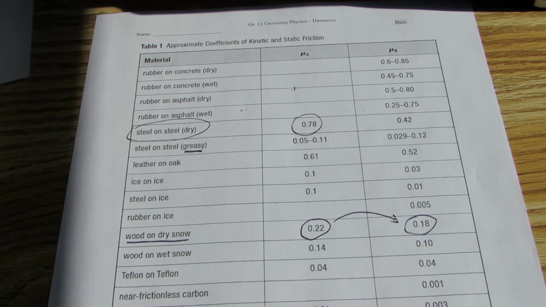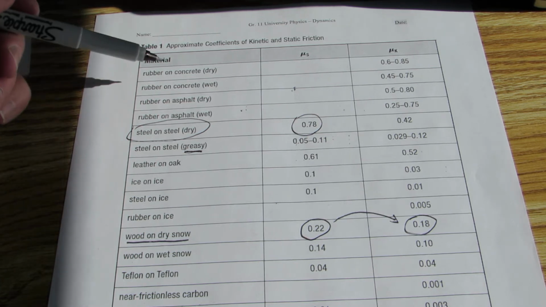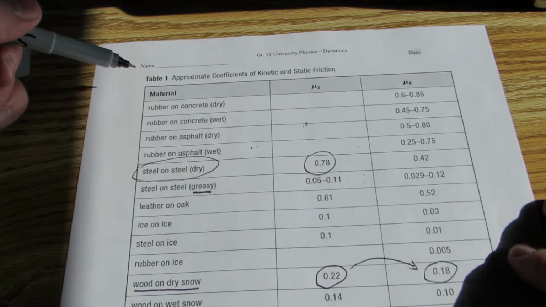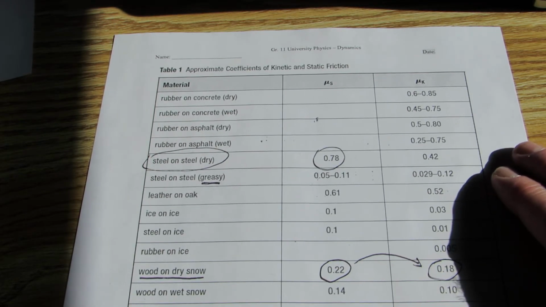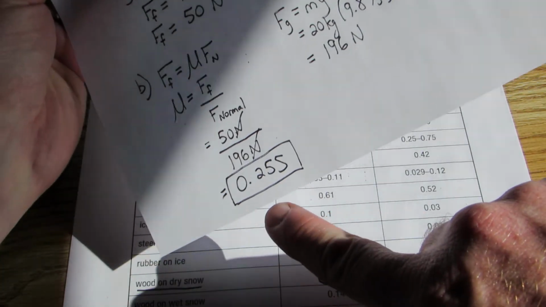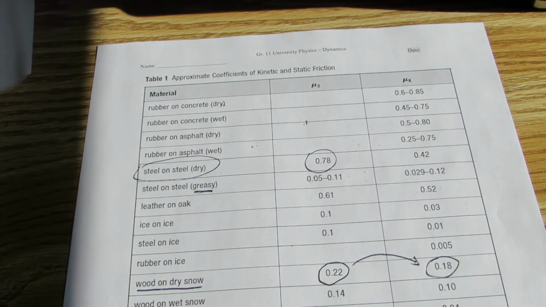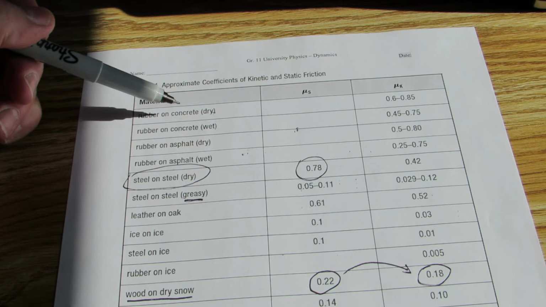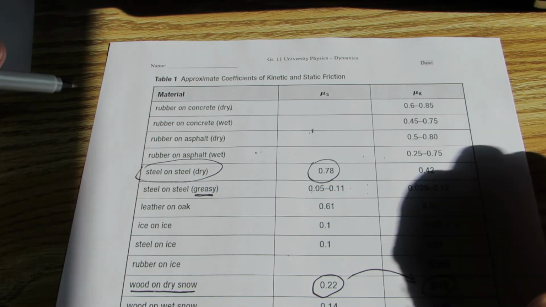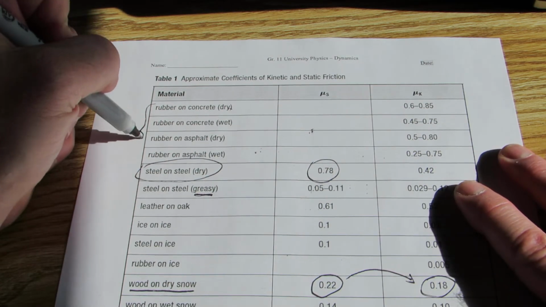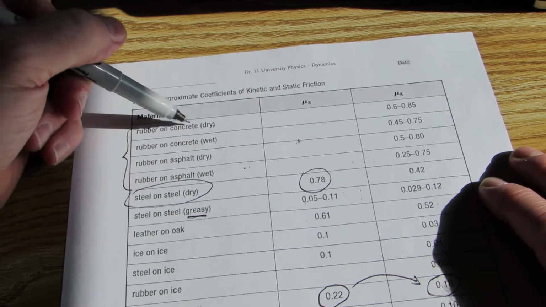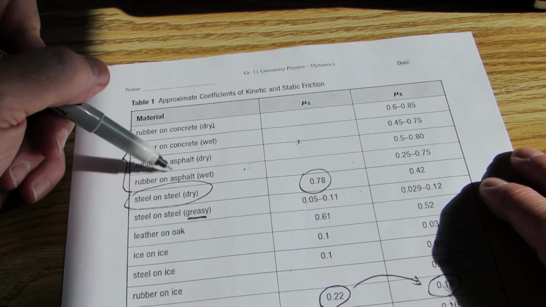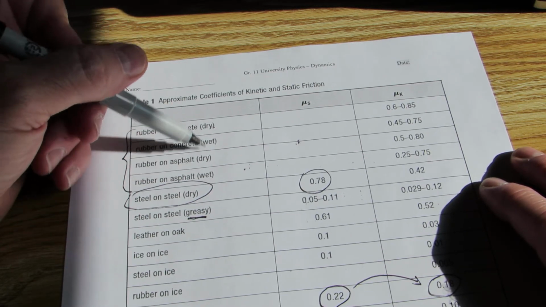I lost my place again, but I was about to say that now you can take that value of 0.255 that we had at the end of this calculation and cross-check it on a table of coefficients, because you know that the first material is rubber. So you can see up top here, there's a whole bunch of rubber possibilities. Rubber on concrete, rubber on asphalt, and then there's even conditions, dry and wet.